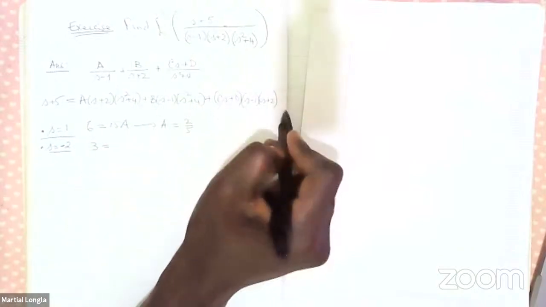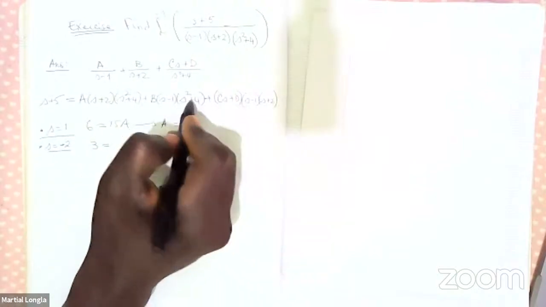Then you plug in S equal to -2 for the second one. So -2 plus 5, that's 3, equals here 0, here 0, and we plug in -2 here. That's going to be -2 squared, 4 plus 4, 8. B times 8 times -3, which leads to B equal -1/8. So we got A and B.